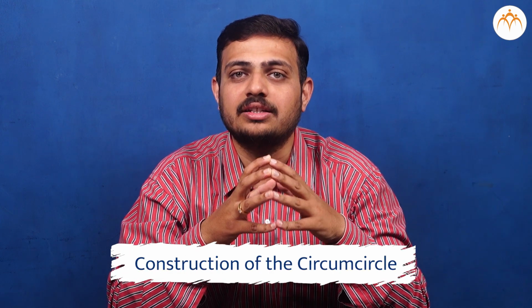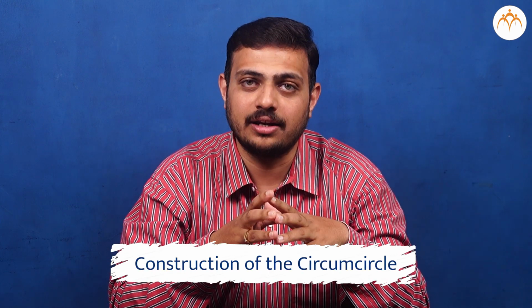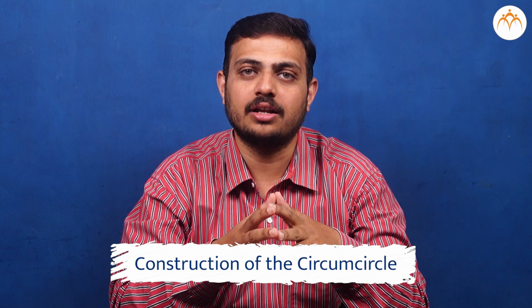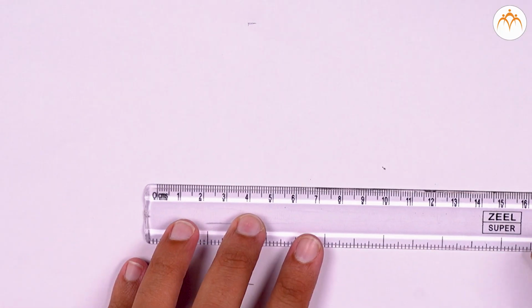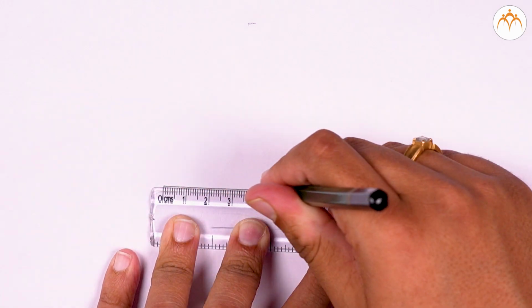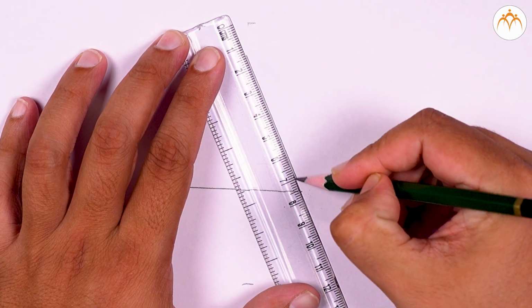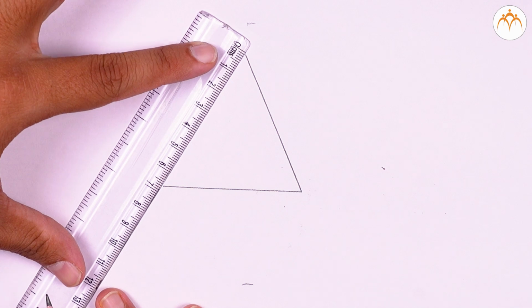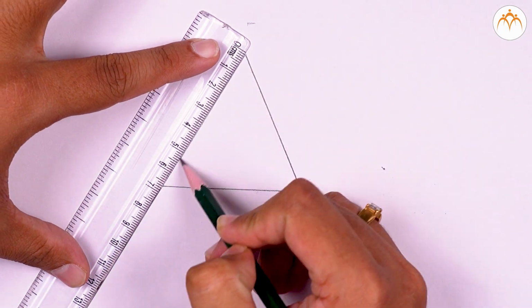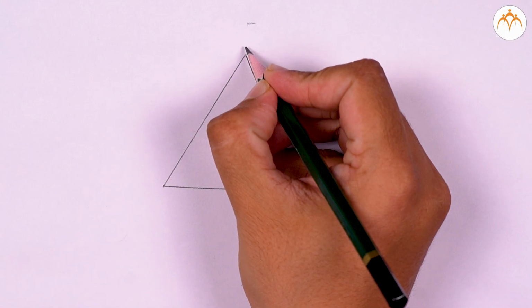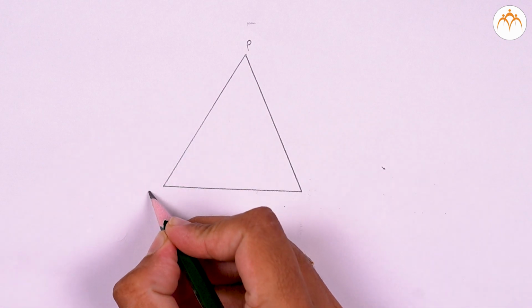Let's construct the circumcircle of a triangle. To draw the circumcircle, we need to construct the perpendicular bisectors of the sides of the triangle. First, let's draw any triangle. Let's name this triangle as triangle PQR.